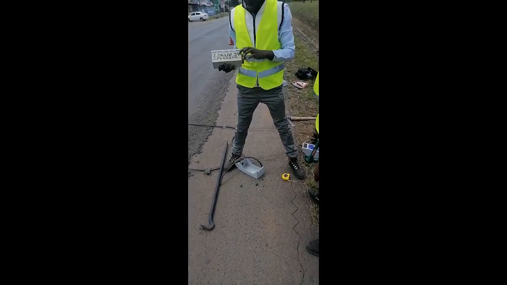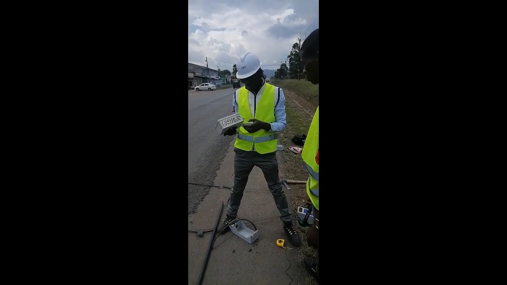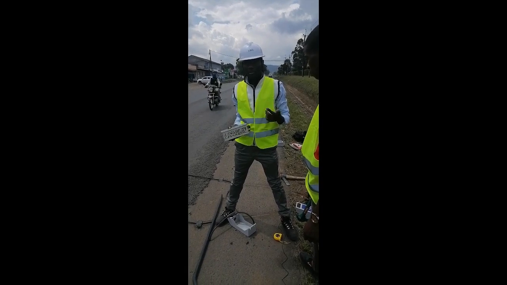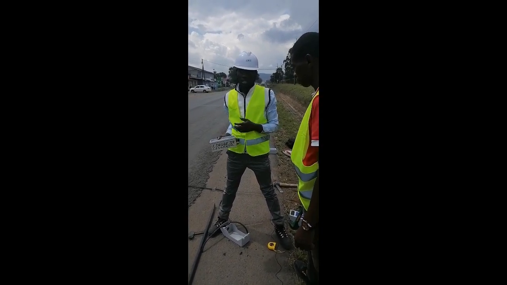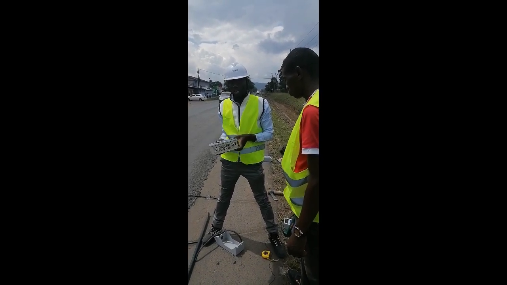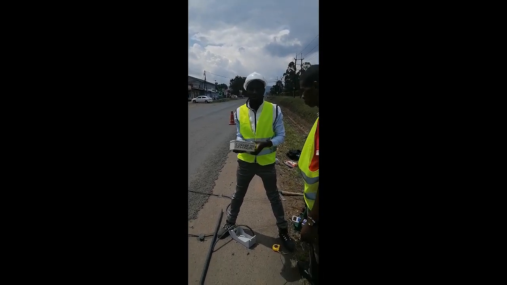So this is our logger number 39, and we are going to offload it, unload the data from here, and that is what we will use for the design of the road and for any other purpose that we would want to use. As traffic engineers, this is so useful. You can check it out and it will help you.